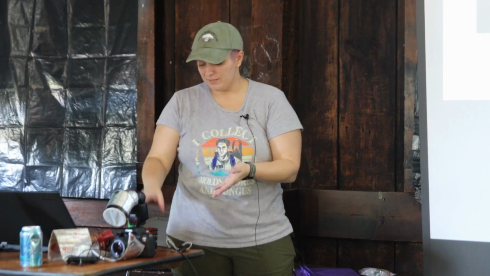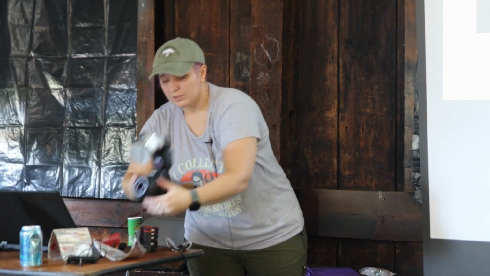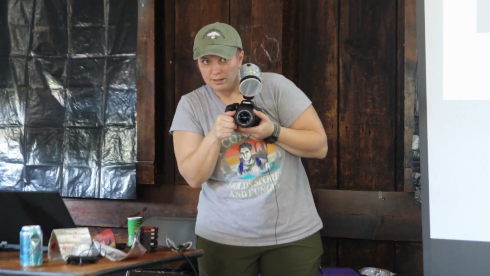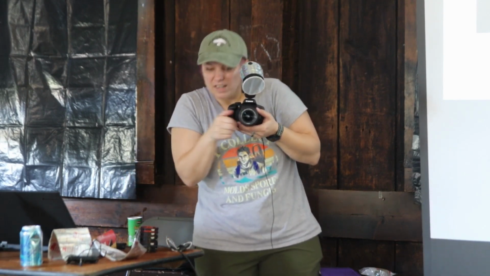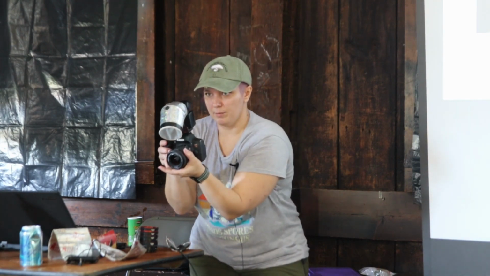So you're going to want to not have it on autofocus, because even though these do autofocus, it's not going to get where you want it. It has no idea what you want. I know what I want. You know what you want. So you're just going to have to get that spot, maybe move it back and forth.